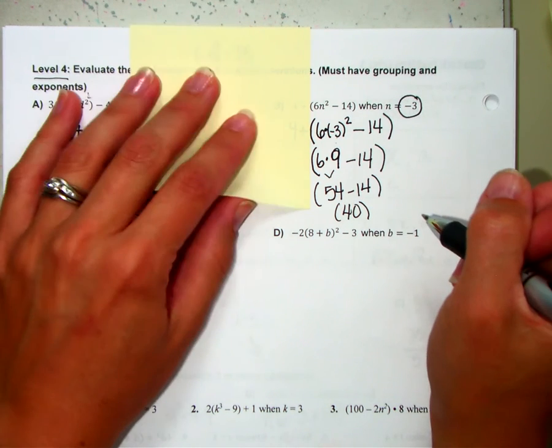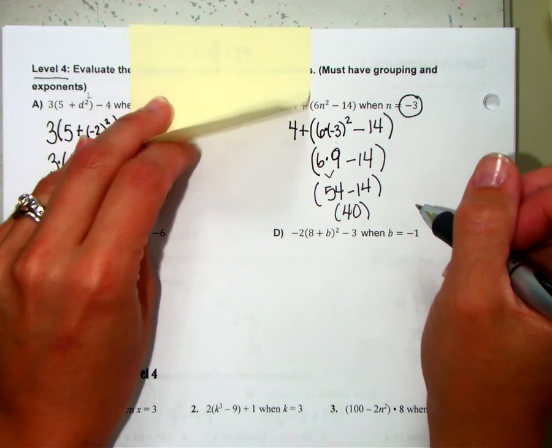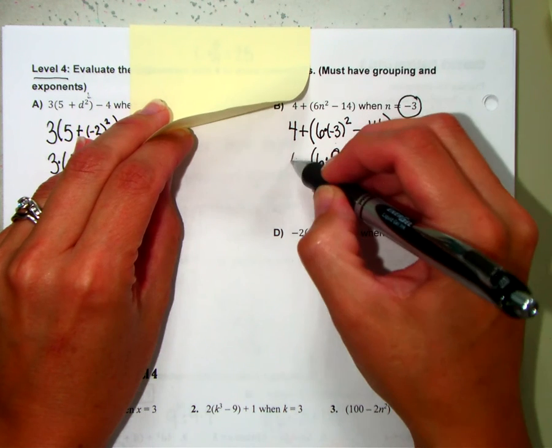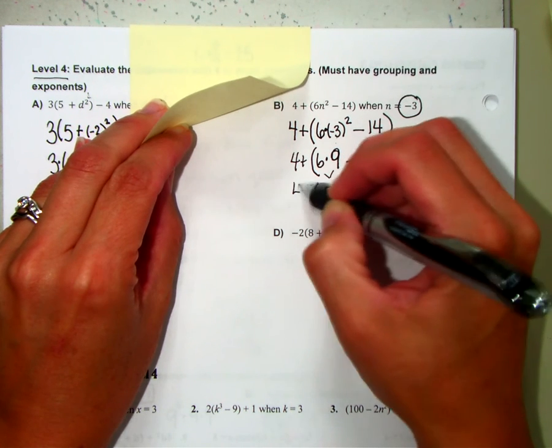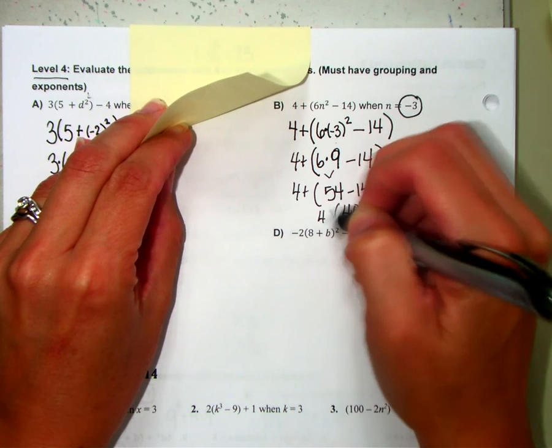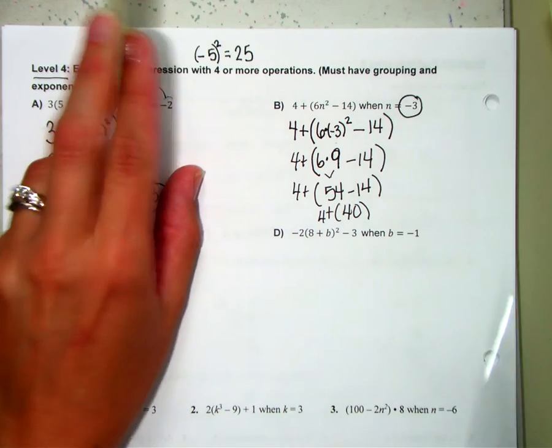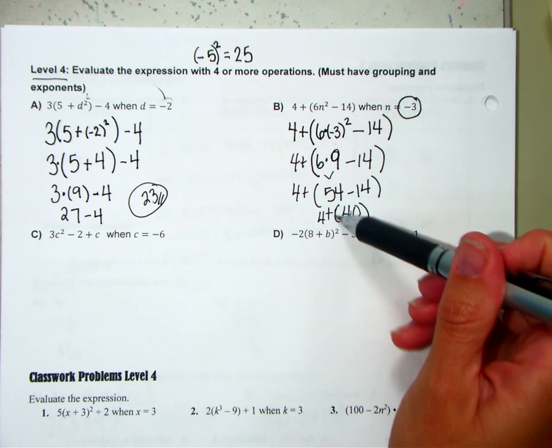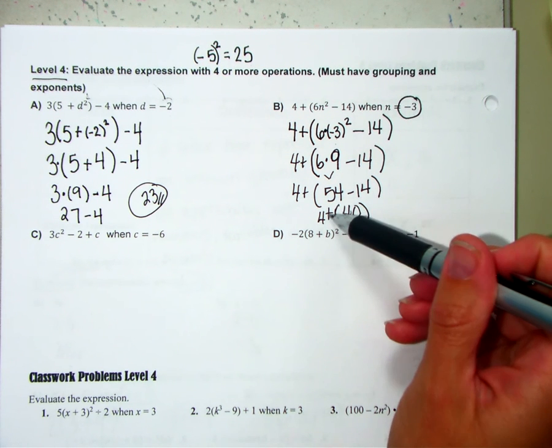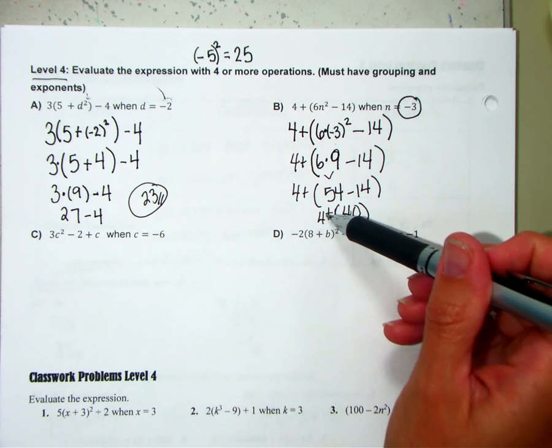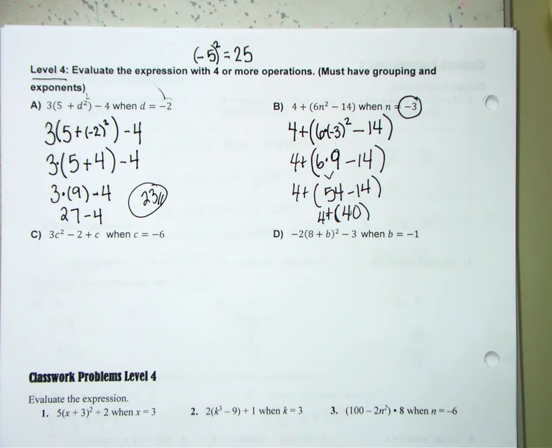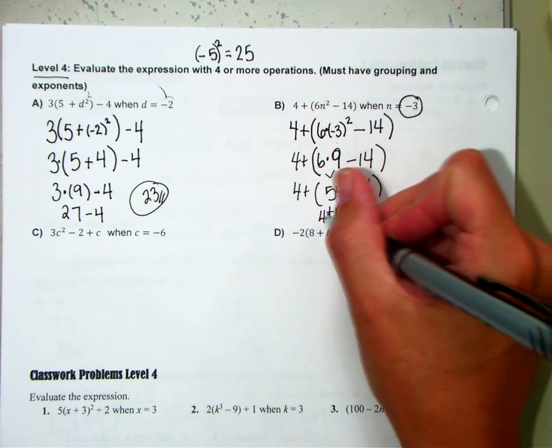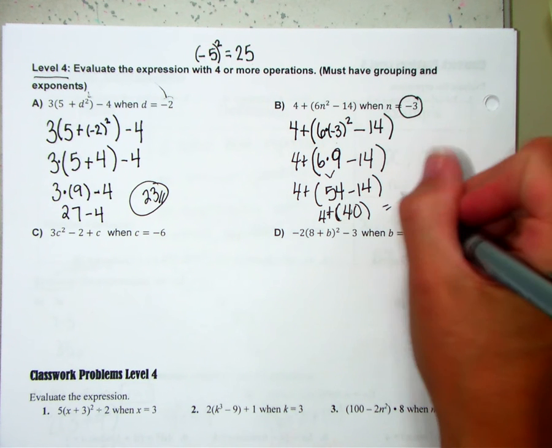But there's still this number on the outside that's been hanging out here this whole time. It doesn't matter that the 4 and there's a parenthesis right here, because there's a plus. That plus sign is telling us what to do. If the plus sign wasn't there, sure, then I would go ahead and multiply. But it says plus, so I'll do 4 plus 40, which is 44.